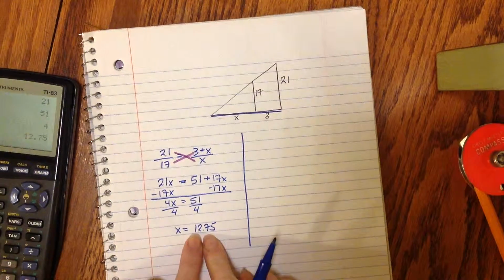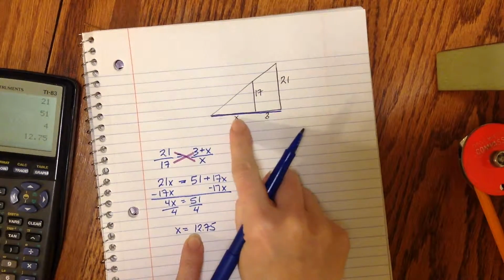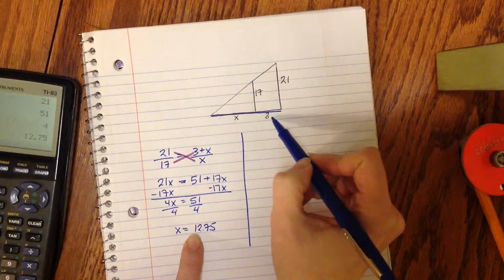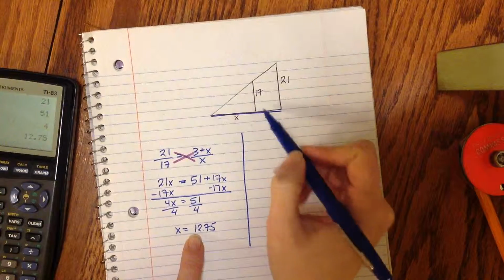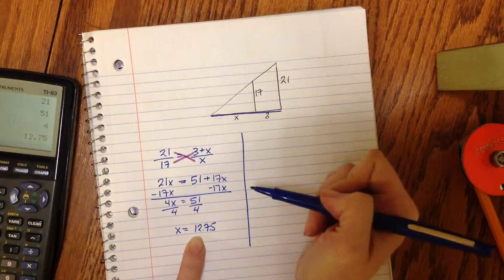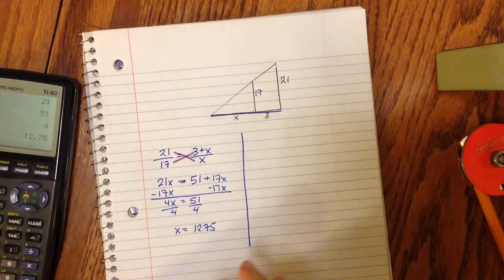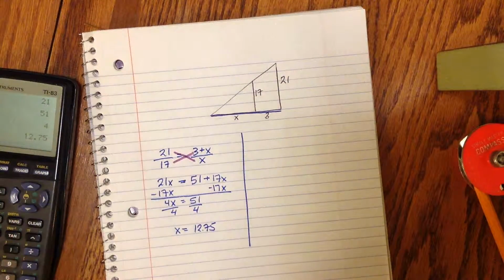Let's check and see if this is reasonable. So right here, the small triangle, 17, 12.75, 3 larger to get 21. This seems to be a reasonable number. Okay? Alright, now some of you tell me we do that and that doesn't make sense at all. So let me try to say it in a totally different way. So I had a student help me see it this way, potentially.